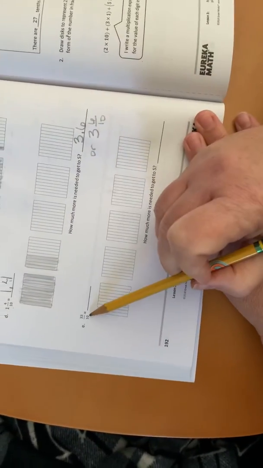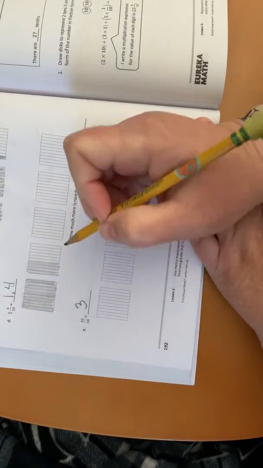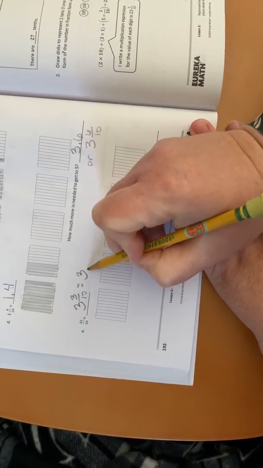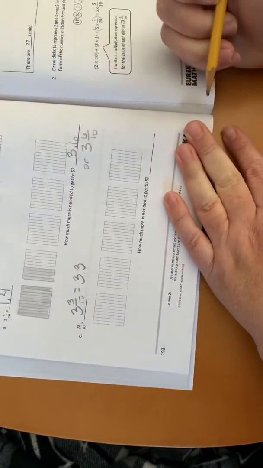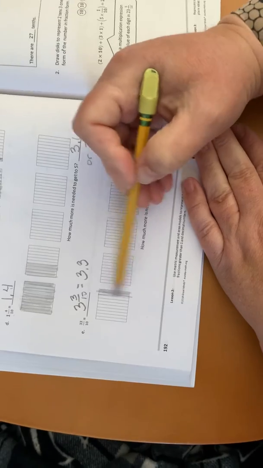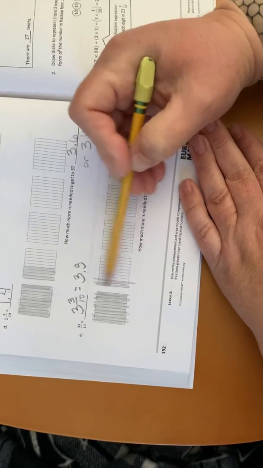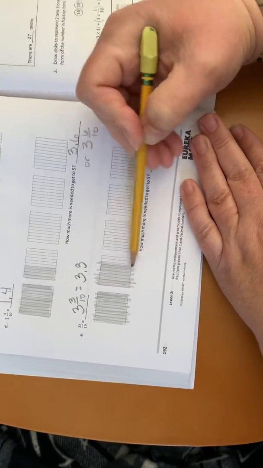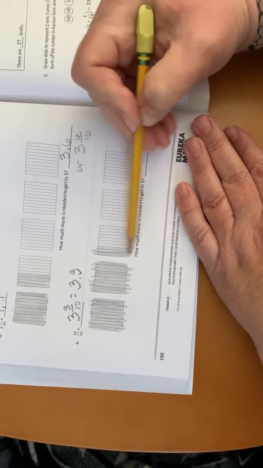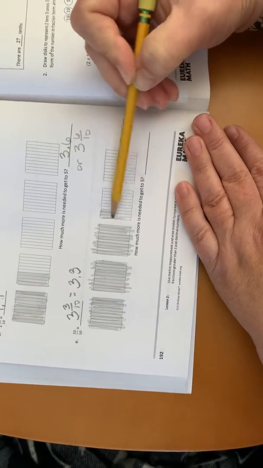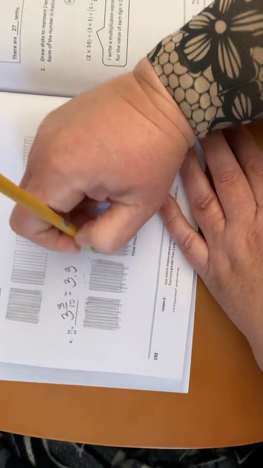At the bottom, they've tried to trick us by doing 33 tenths. Well, we know from Module 5 that that would be like saying 3 and 3 tenths, which we then can put into decimal form as 3.3. So we color in our whole number. So we've got 3 big rectangles, or I guess these are squares. So 3 big squares to color in, followed by our 3 tenths. And again, I will touch this up.